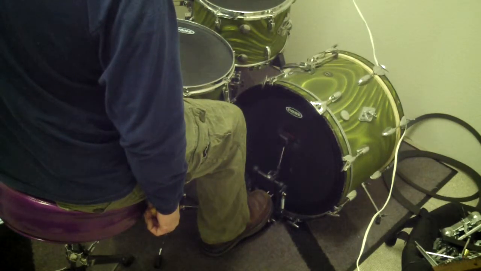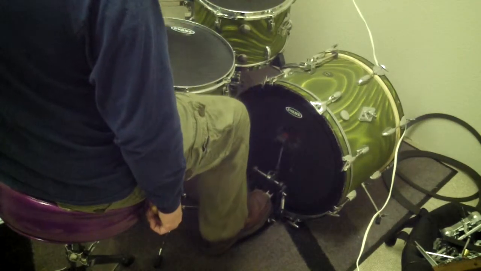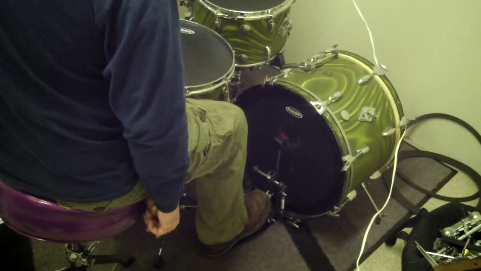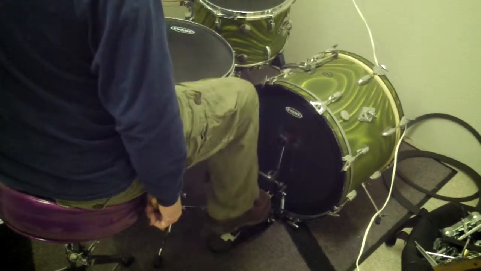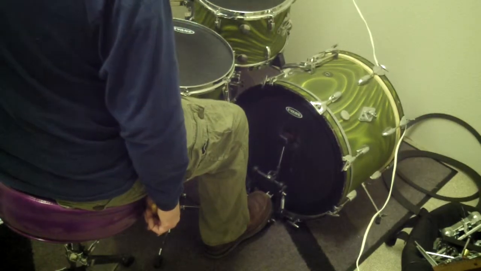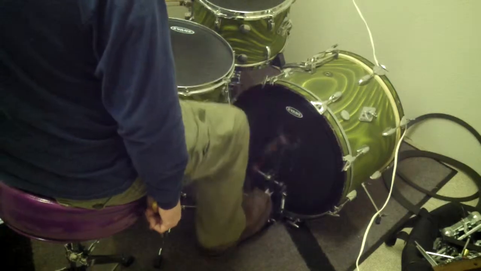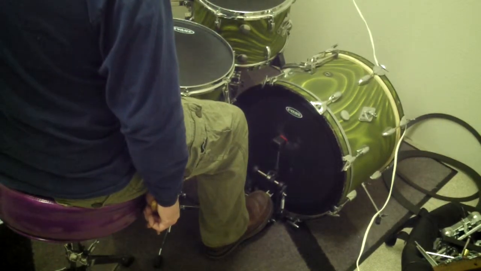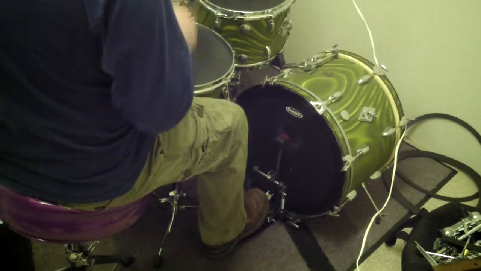So 1 and 2 with a heel toe looks like this. 1 and 2 with a heel catch looks like this. Okay? Your choice. But if it's the end of the phrase, a nice strong toe stroke.